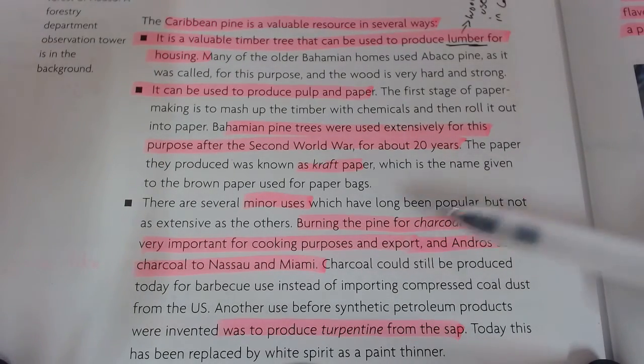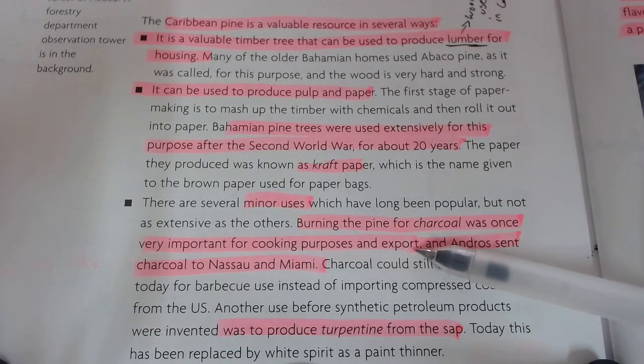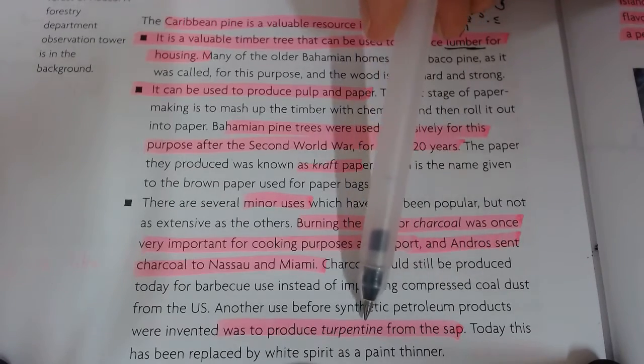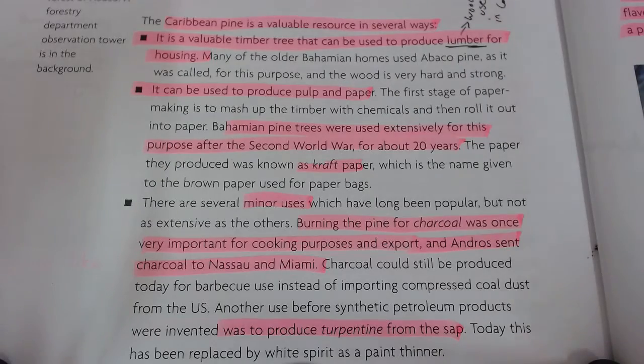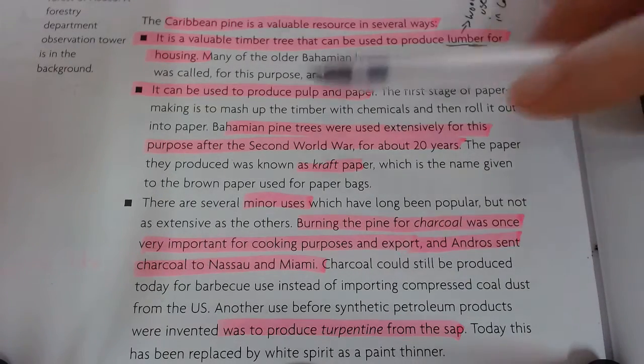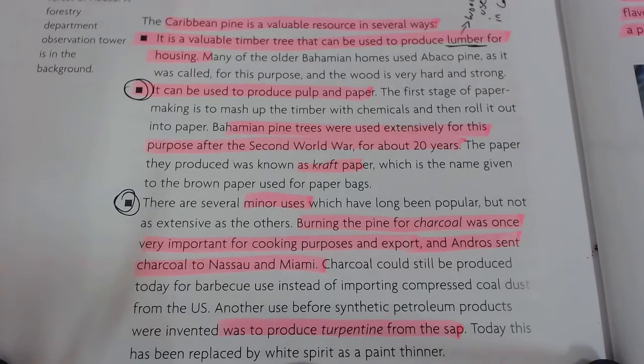Burning the pine for charcoal was once very important for cooking and to be exported, to be sent to other countries. It was also used to produce turpentine from the sap. Turpentine was a burning material, so that sap could be set alight to be used as a little lamp and so on. Those are some of the minor uses. You need to know these 2 bullet points for some of the questions you're going to do in just a couple of minutes.